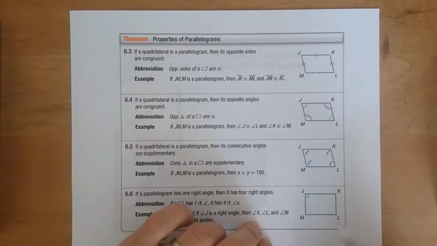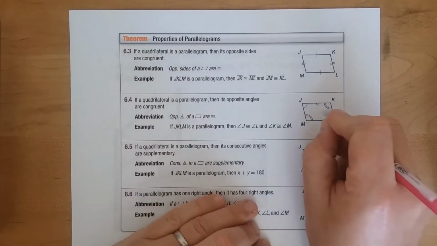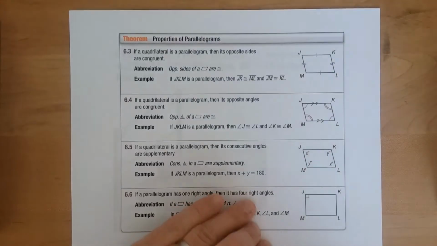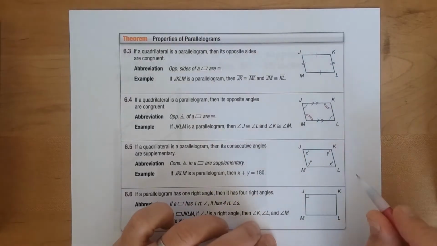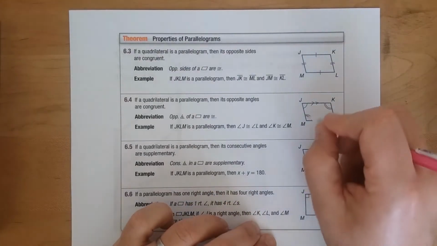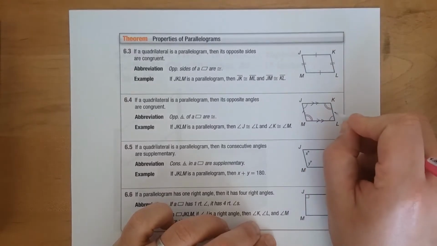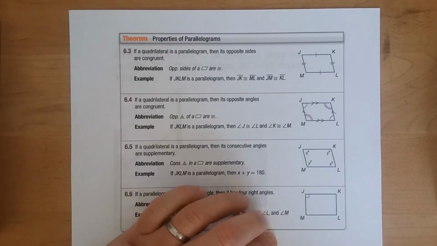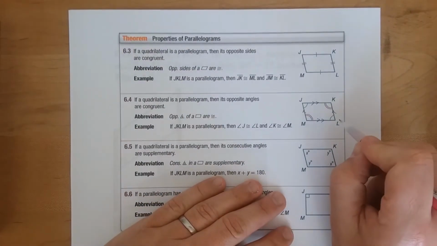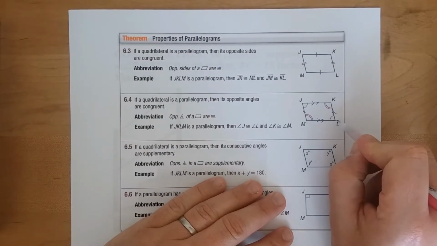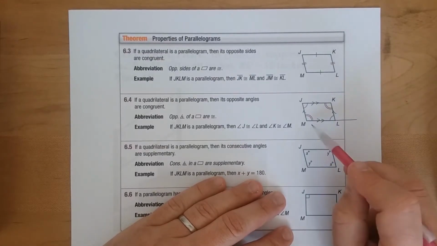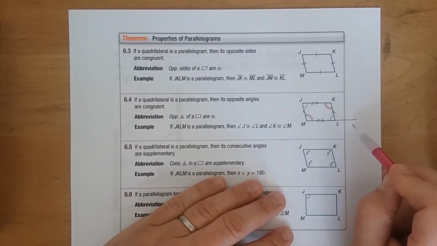And we know this because, well, if this is a parallelogram, our fundamental definition tells us that the opposite sides are parallel. So JK is parallel to ML, and JM is parallel to KL. And from chapter 3, we learned about parallel lines. We learned that I could extend this line right here, and I could look at these 2 parallel lines with ML as a transversal.